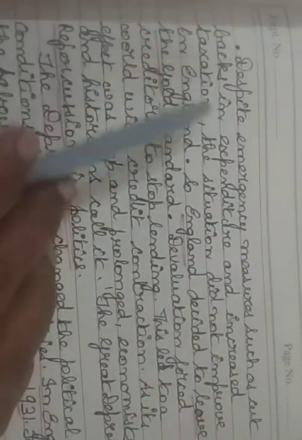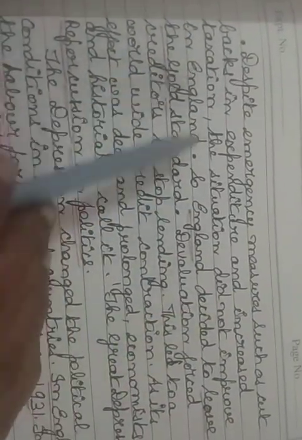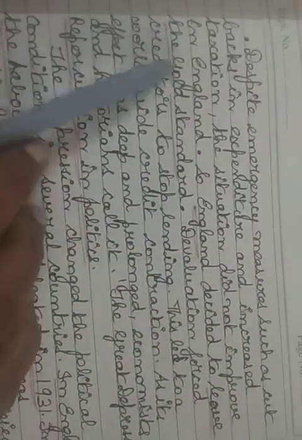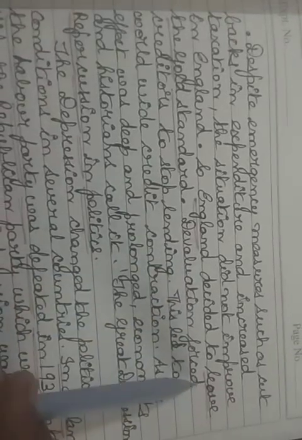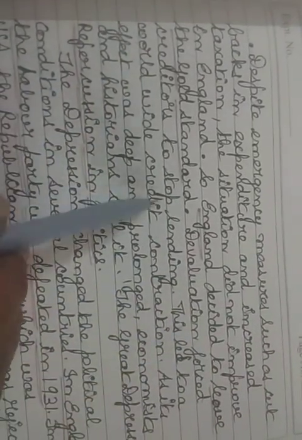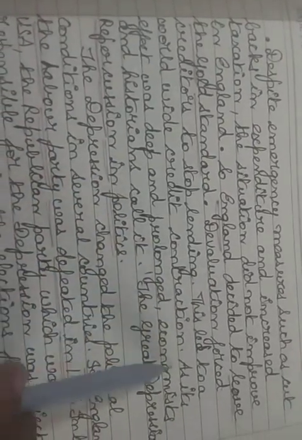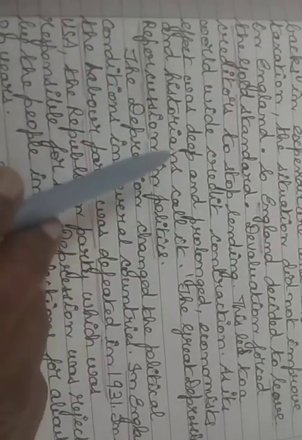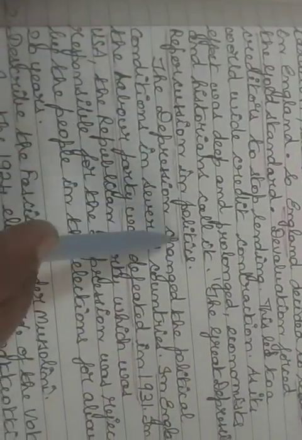Breakdown of the international system of exchange. Despite emergency measures such as cutbacks in expenditure and increased taxation, the situation did not improve in England. So England decided to leave the gold standard. Devaluation forced creditors to stop lending. This led to a worldwide credit contraction as its effect was deep and prolonged. Economists and historians call it the Great Depression.